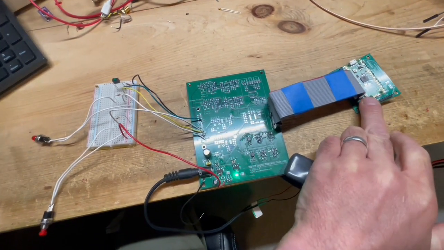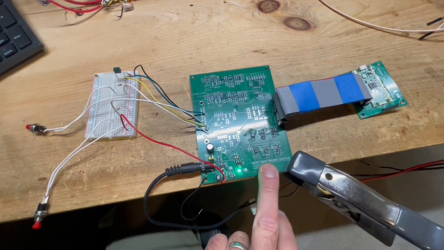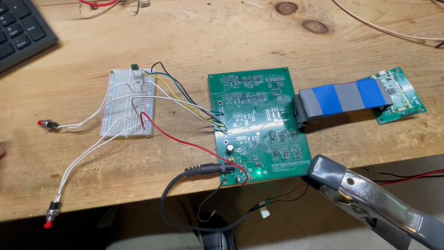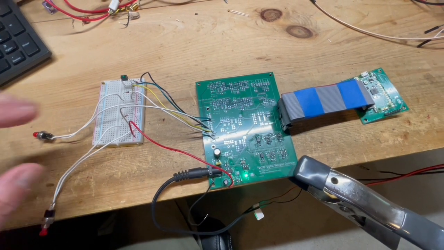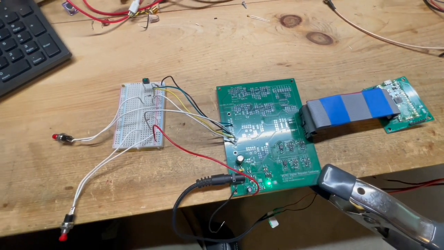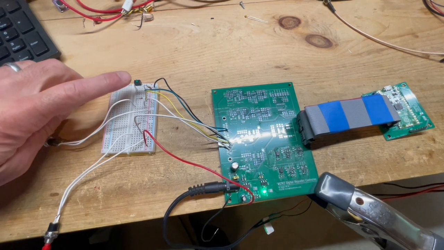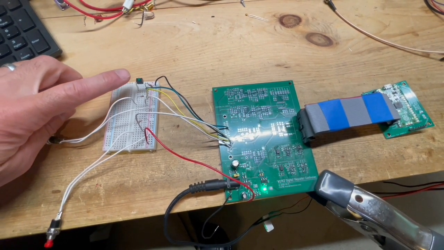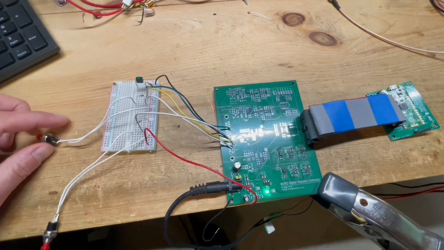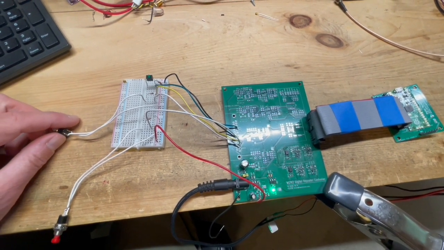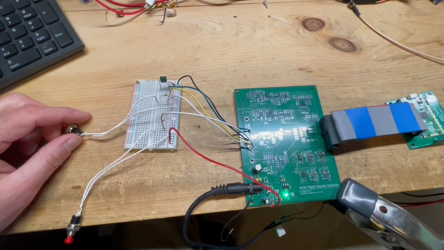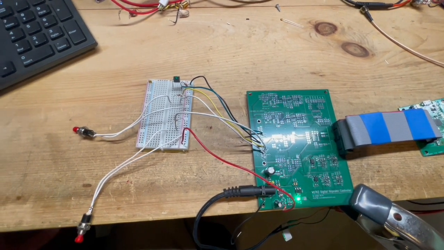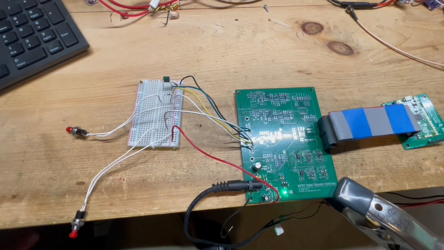We have the digital board right here. We have the radio interface board here. And this is a simulation of the radio connections through the DB25 cable. We've got an LED indicator here which shows push to talk on the VHF rig. We've got a switch that simulates the carrier detect on the VHF rig, and another switch that simulates the carrier detect on the UHF radio.